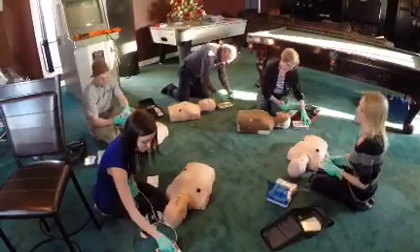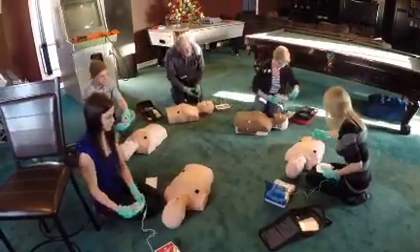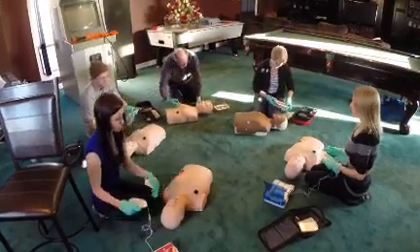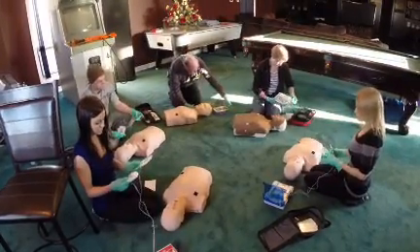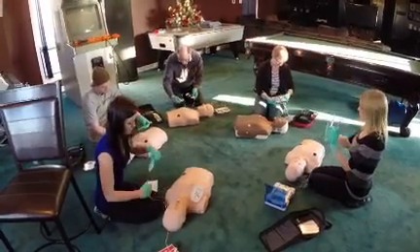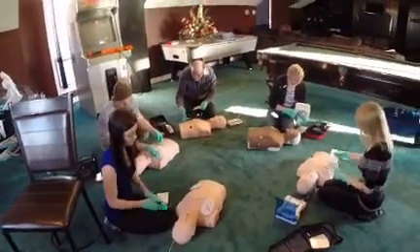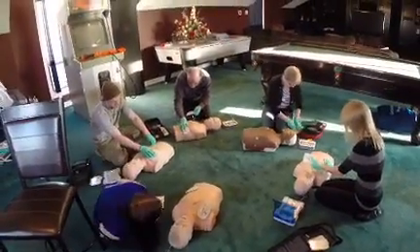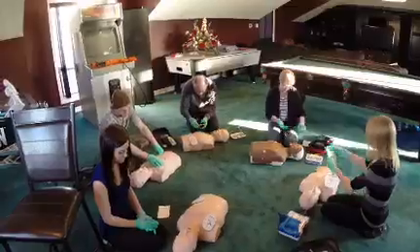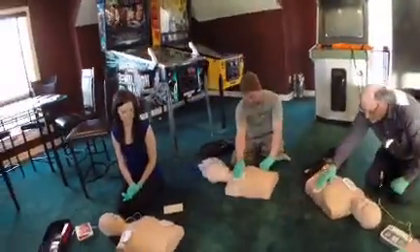Remove clothing from the patient's chest. So removing the clothing, we're going to take those scissors, open the shirt, bare skin, shirt off. Apply pad as shown in the picture. Now look at your pictures, and apply your pads. Apply pad on the patient's bare skin. One goes on the top, and the other one goes on the patient's side.